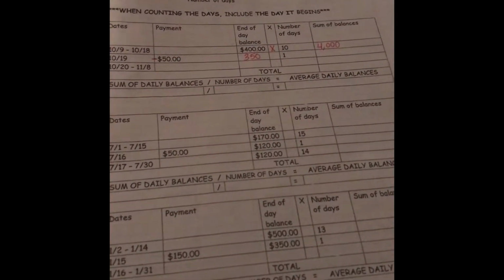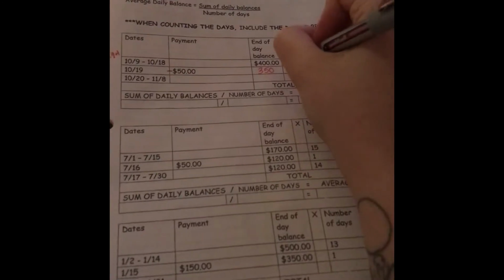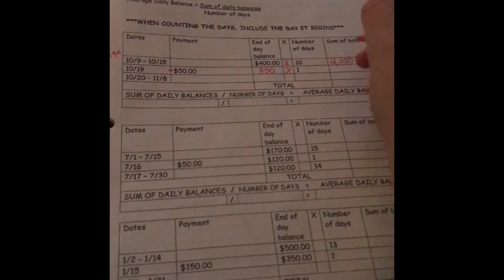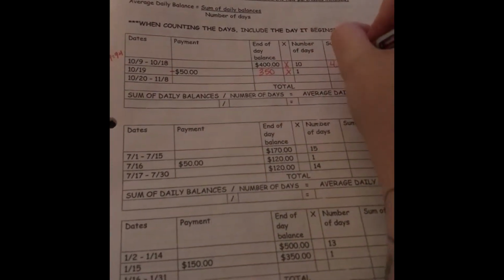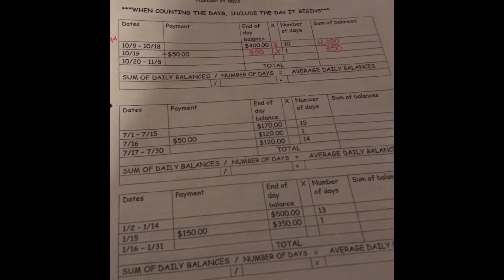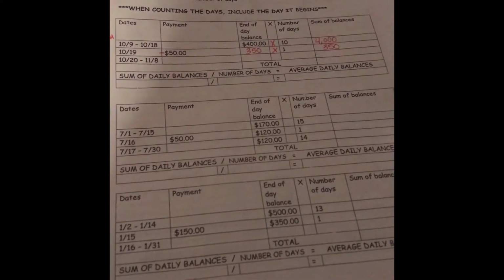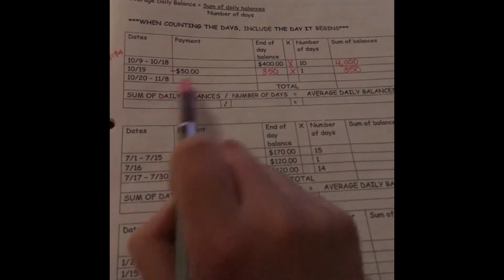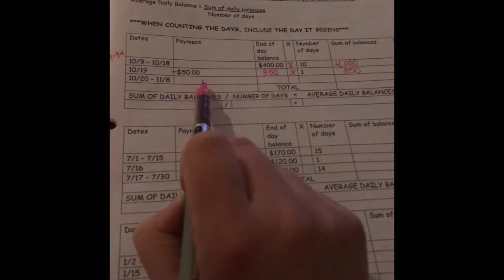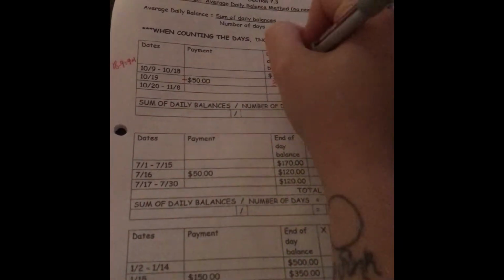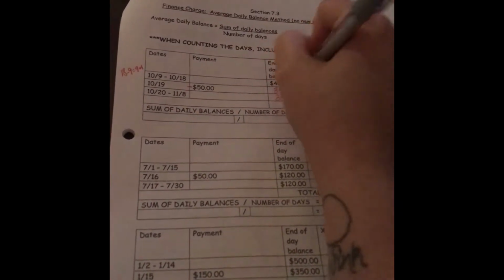So I would take my $350 and multiply it just by the 1 day for the payment. 350 times 1 is 350. So from 10/20 to 11/08, I didn't do anything, so my balance is still $350.